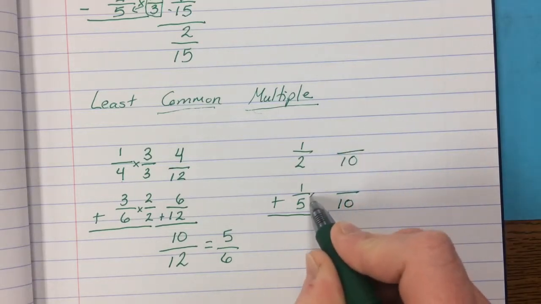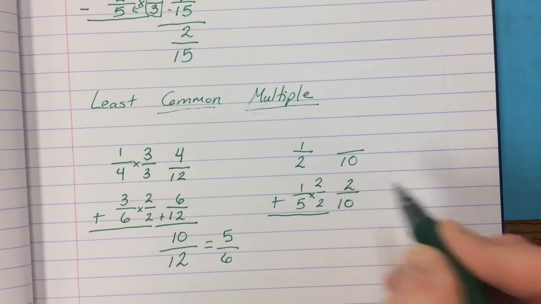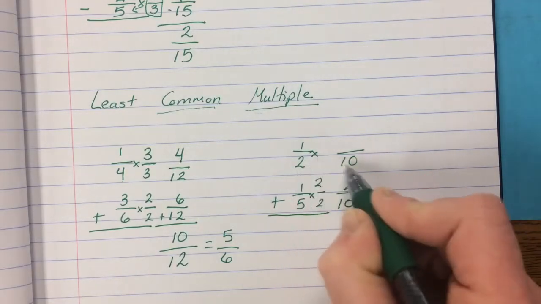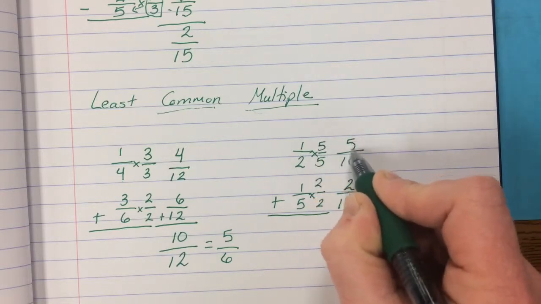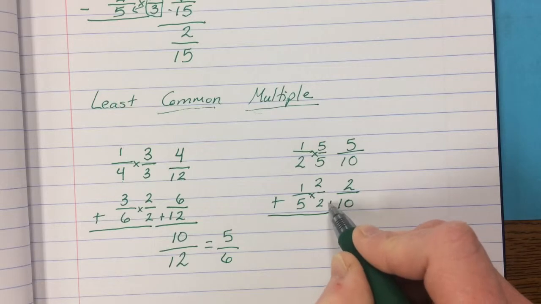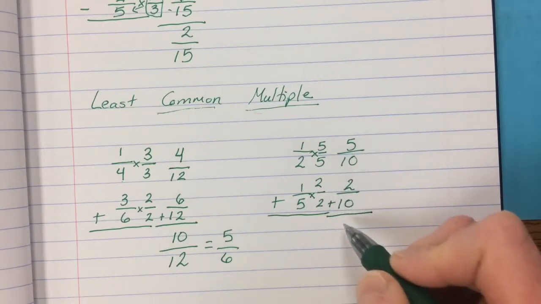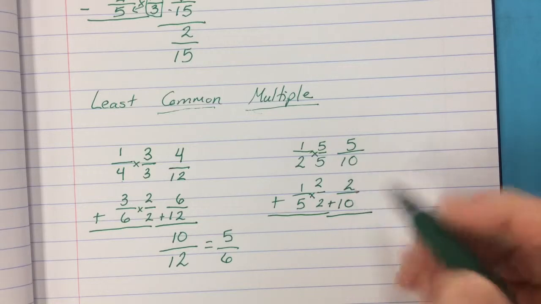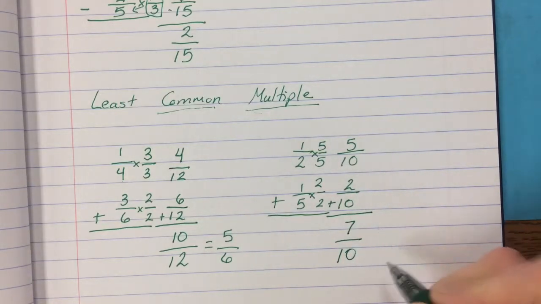I have to multiply 5 times 2, top and bottom. And I have to multiply 2 times 5, top and bottom. Now I have two fractions that have like denominators, so I can add. 5/10 plus 2/10 equals 7/10. And this is completely reduced.